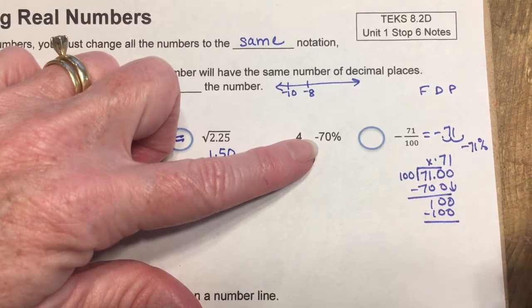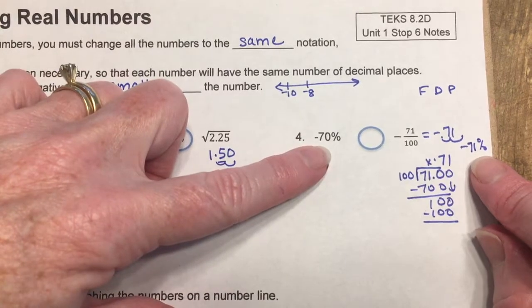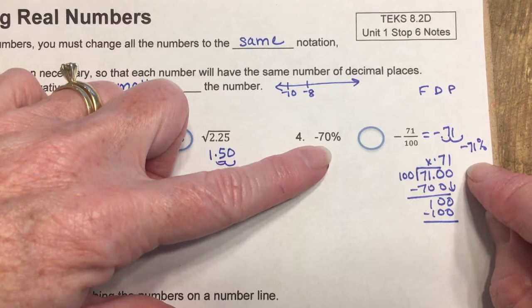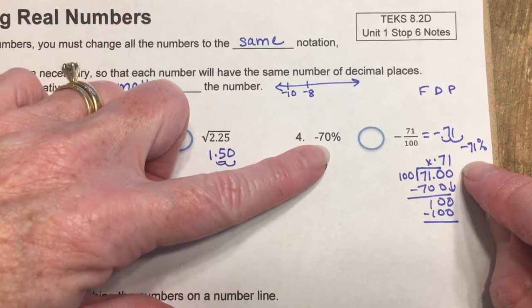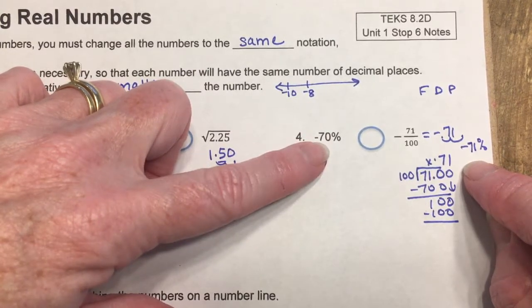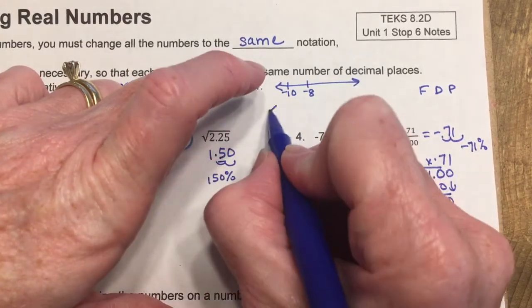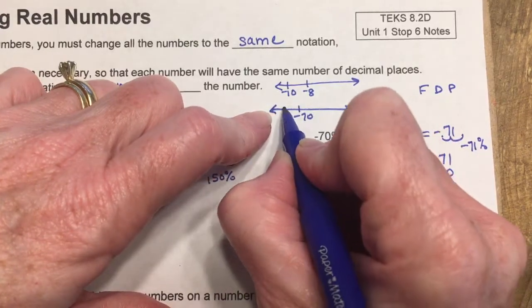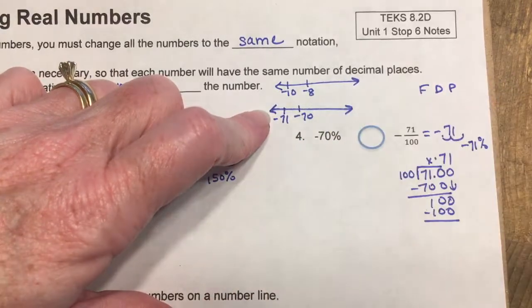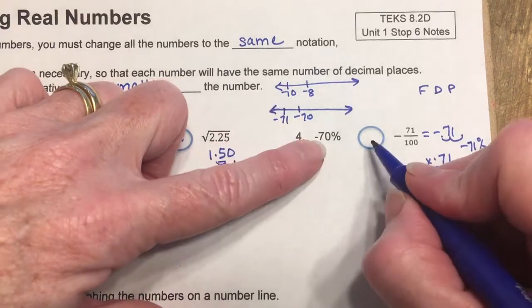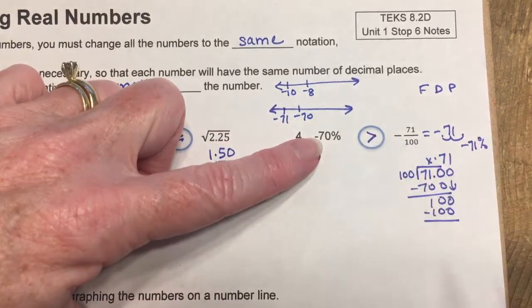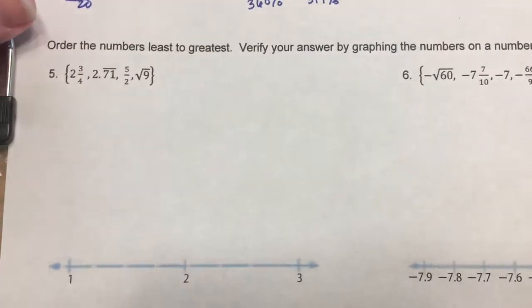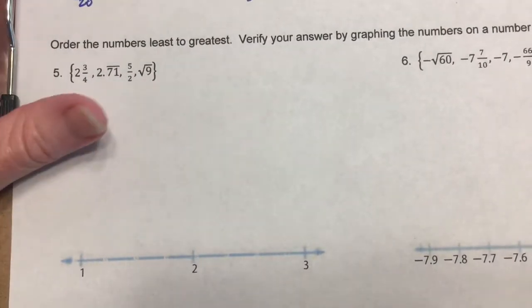All right. So I'm trying to figure out which one's bigger. I can see if these were positive, 71 would be bigger, right? But these are both negative. So which one is actually bigger? Well, this one, because if I'm looking at my number line, negative 70 is here, where would negative 71 be? Over here. So the more I move to the right, the bigger the number is getting. So this number is actually larger than this number.